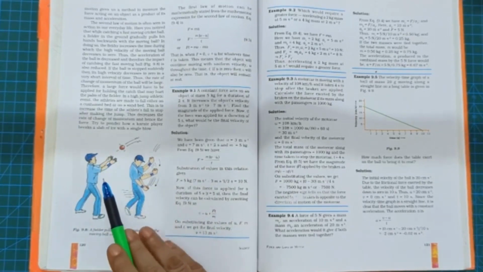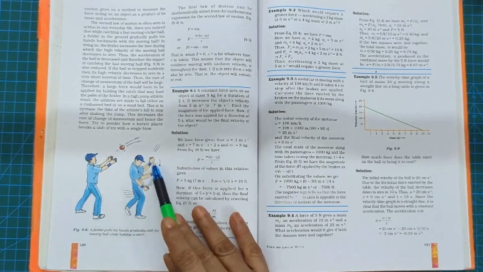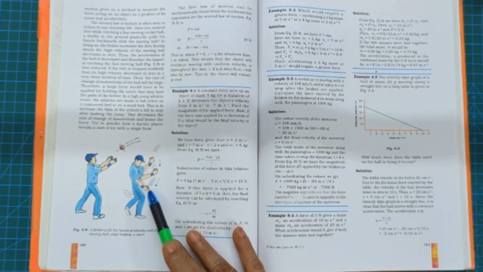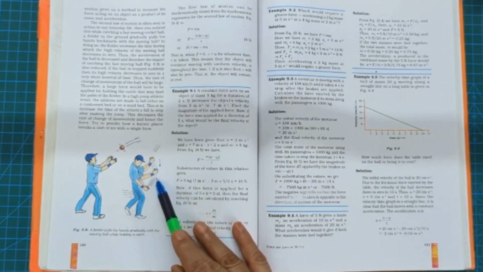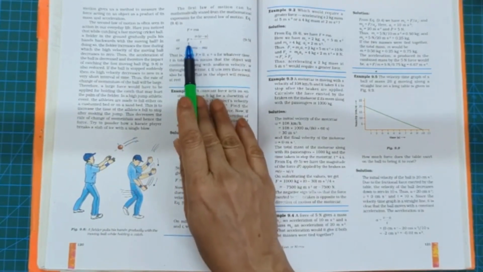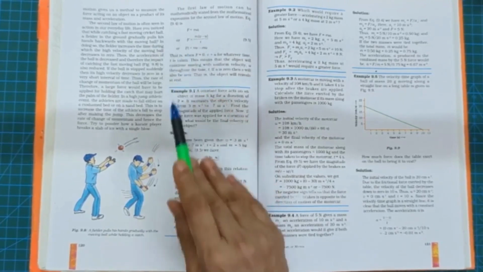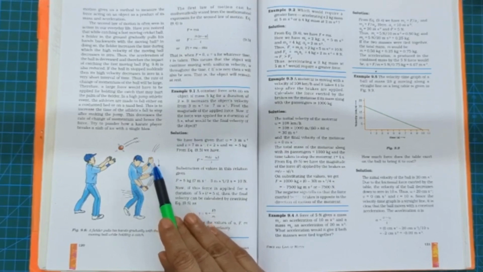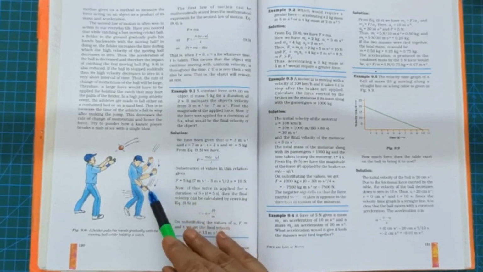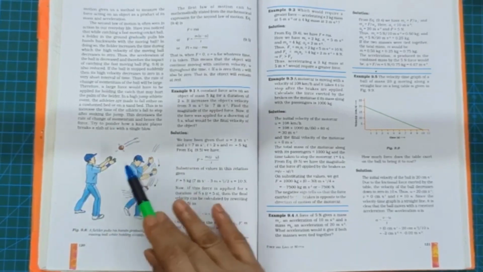That's the reason that when fielders take a catch, they don't all of a sudden stop the ball. They hold the ball and drag their hand backward. In this process, the time of impact is increased. And we know that force and time of impact are inversely related. So if the time of impact is more, the force is less. When the fielder pulls the hand backward, the time of impact is more, so the impulsive force that acts on the palms is very little. As a result, it doesn't hurt the palm. So this is the picture for impulsive force.